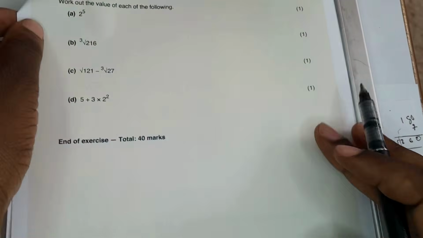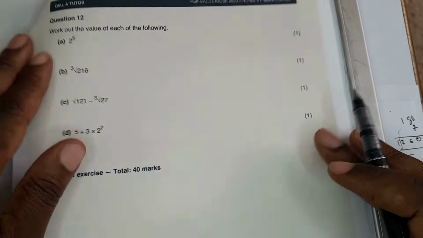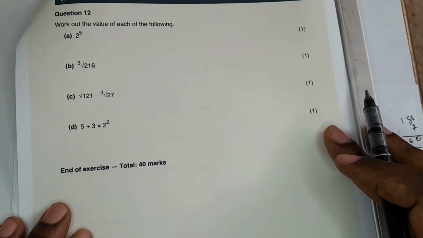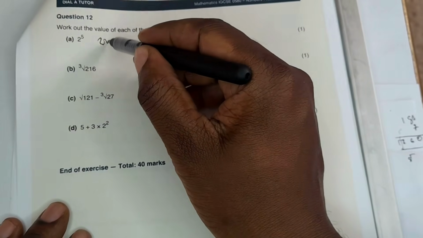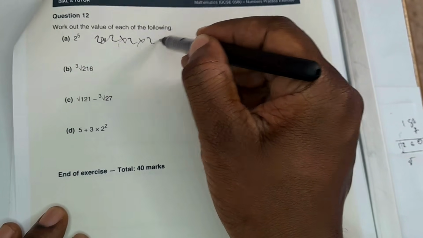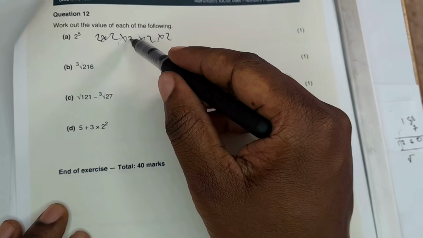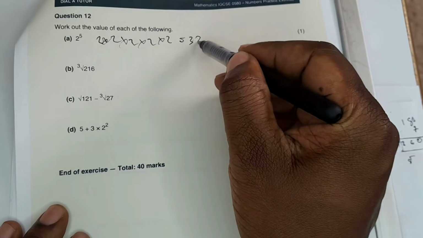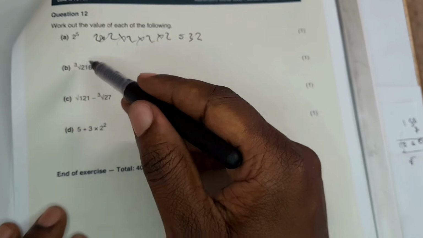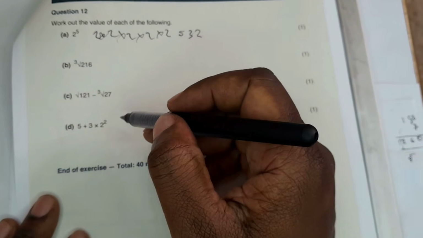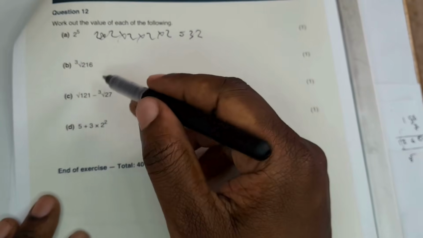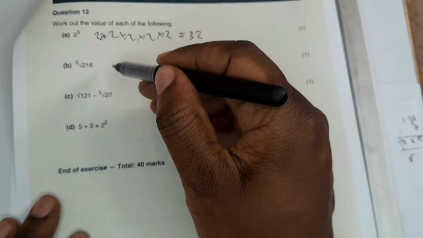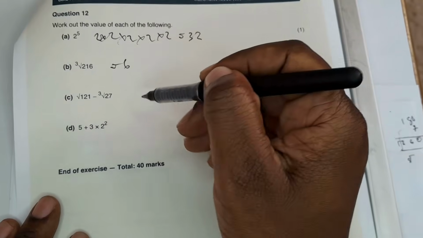Now finally, to the very end of this exercise. Work out the value of each of the following. 2 to the power 5 is 2 times 2 times 2 times 2 times 2, which gives you 4, 8, 16, and now 32. Cube root of 216 sounds like a 6, because 6 times 6 is 36, and 36 times 6 is 216. Hence the cube root is 6.